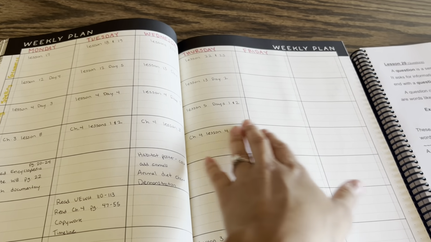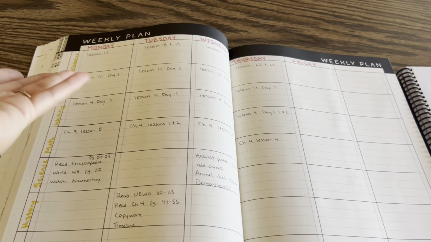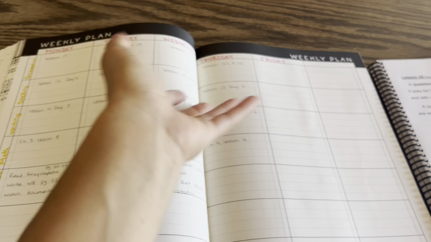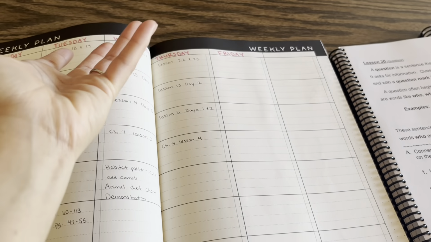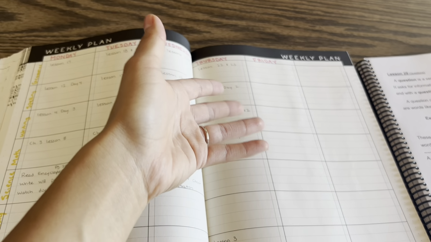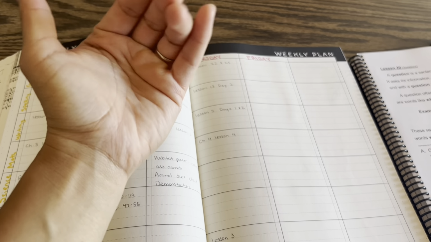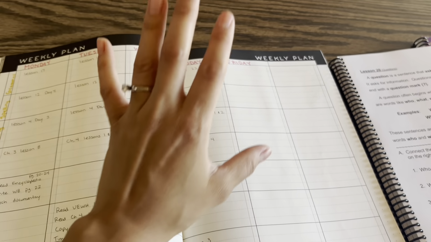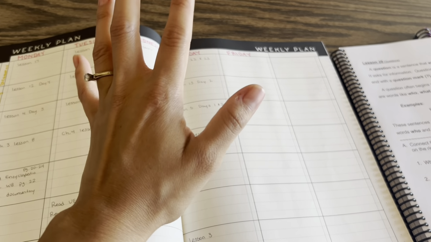So that's just another idea. If you absolutely need to do just 1 or 2 short lessons on the weekend, that's another option of a way to catch up. And as long as it's really short, like I'm talking 30 minutes or less, so that way they definitely can see the weekend as what it's meant for, which is rest.